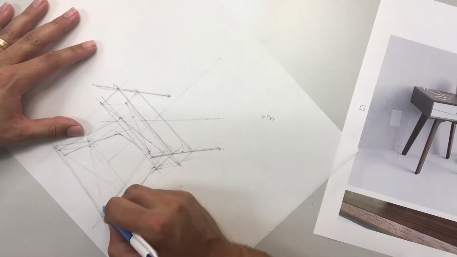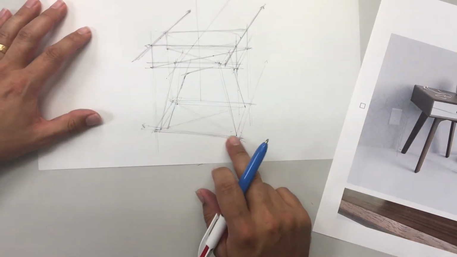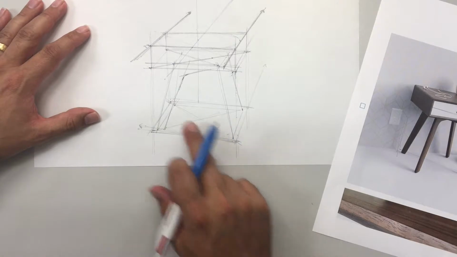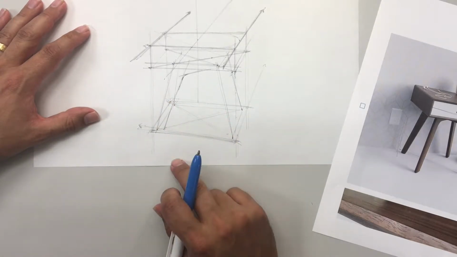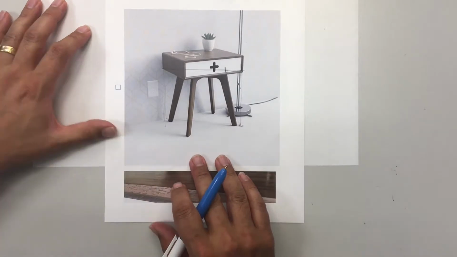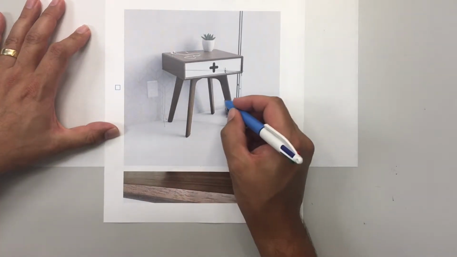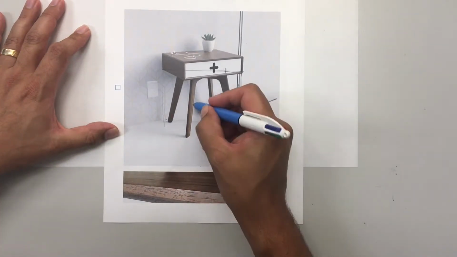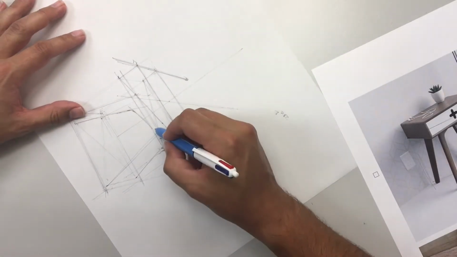The same thing here. Which leg will appear to be thinner that we see? This leg or this leg? This leg. We're almost drawing the opposite of this right here. So if you look, this one looks like it's a little bit thicker across here. This one, since it's angled away from us, will be a little bit smaller.